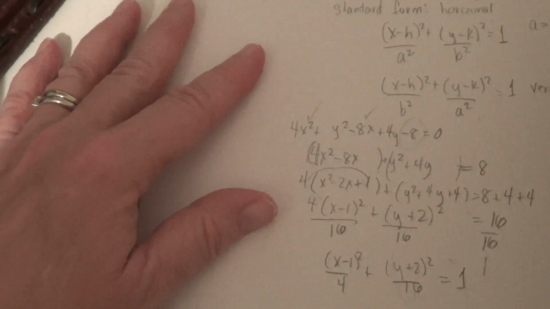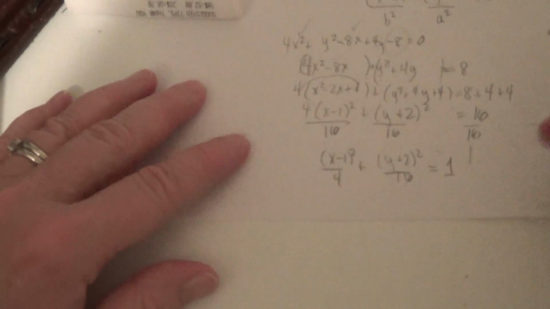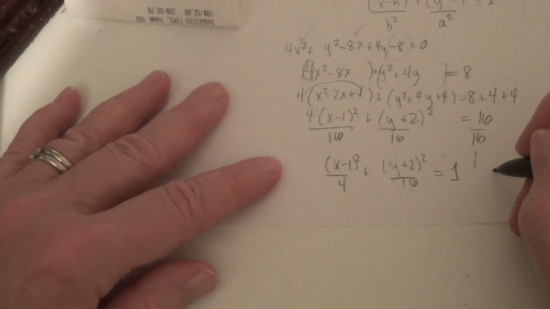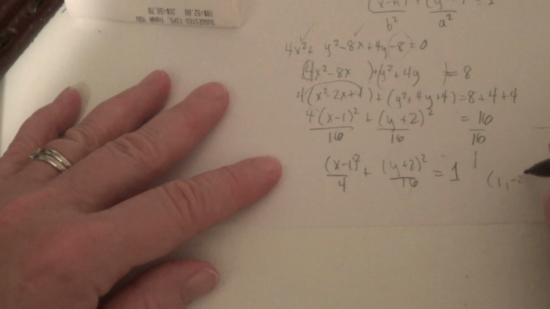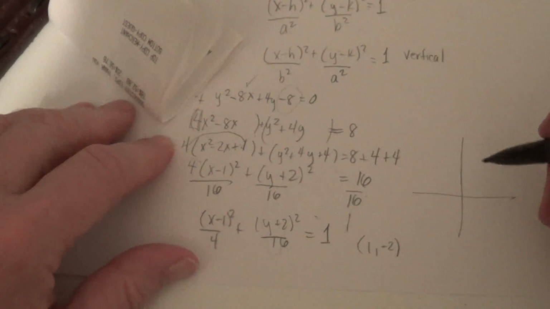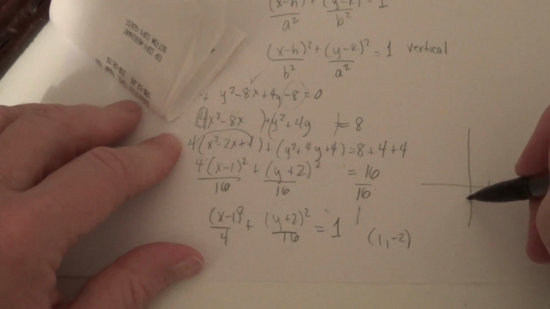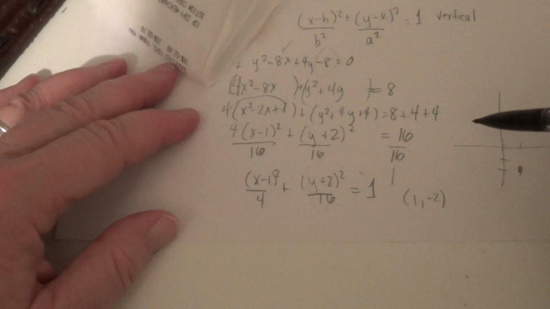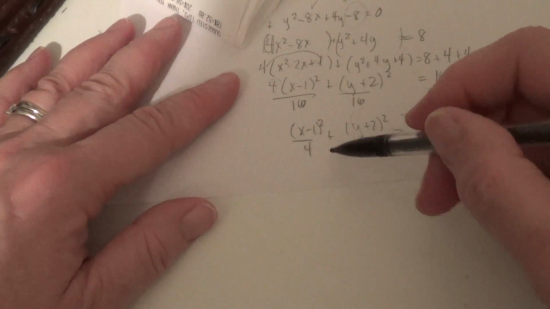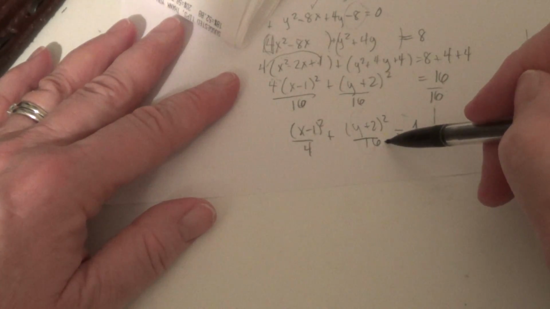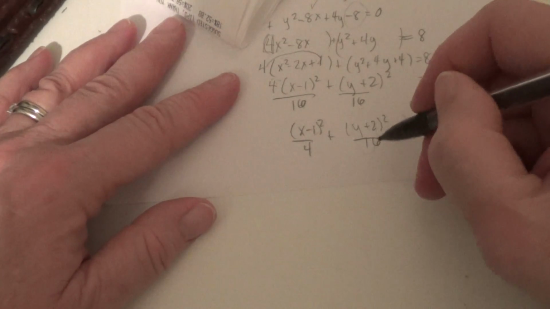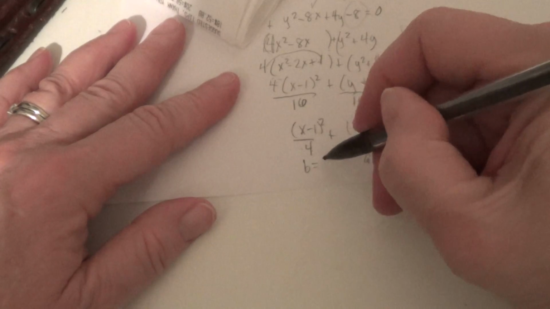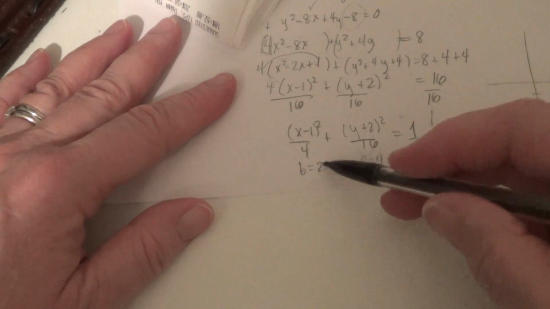All right, little details. All right, so hk, the center, is the opposite of this, the opposite of that, so we get 1, minus 2. So I'm going to go over here on my sketch, go over 1, down minus 2. That's the center. All right, since this is my b squared, this is my a squared, I need to know a and b. The square root of that is a, and the square root of that is b. So we have an a of 4 and a b of 2.